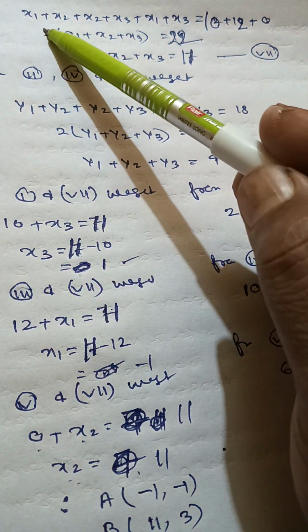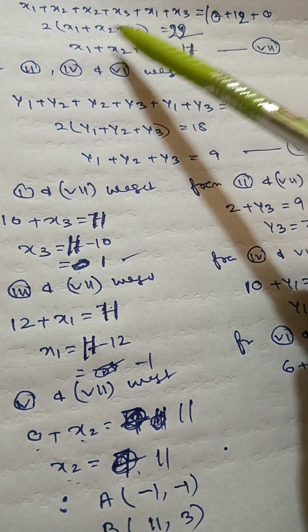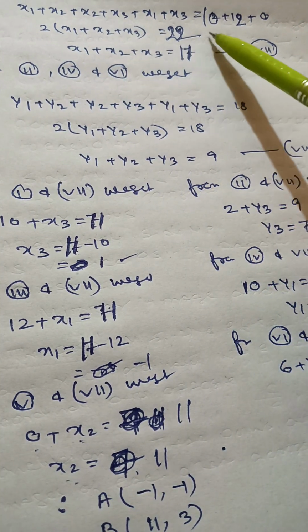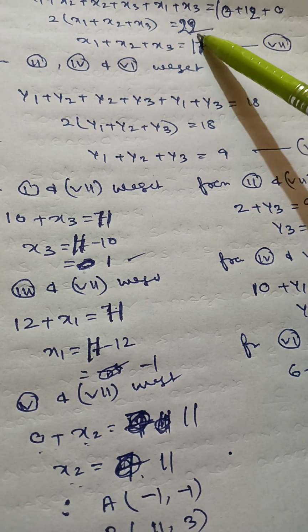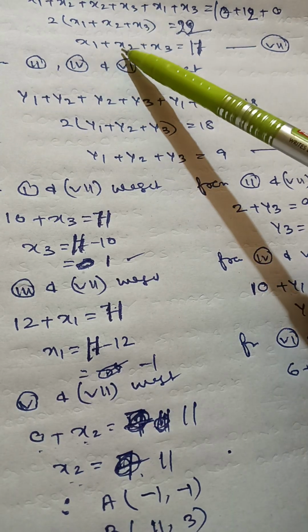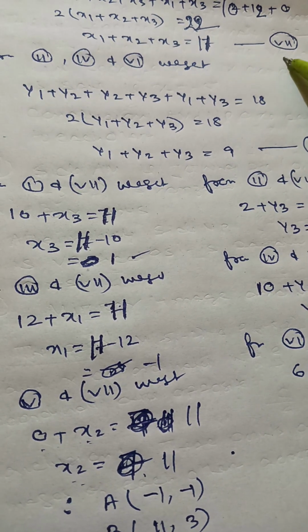So here you see 2x1, 2x2, 2x3 are there. I have taken 2 common: 2 times (x1 plus x2 plus x3) equal to their sum, which is 22, since 10 plus 12 is 22. Now divide both sides by 2, and it will be x1 plus x2 plus x3 equal to 11. This is equation number 7.